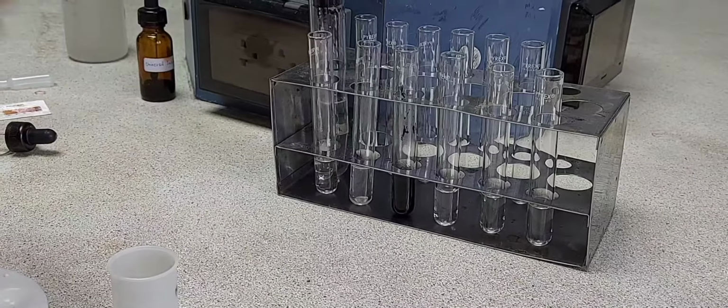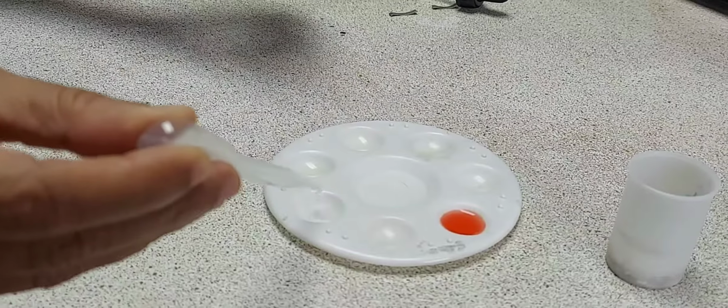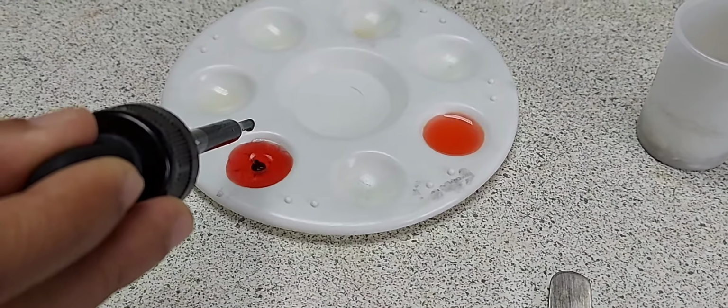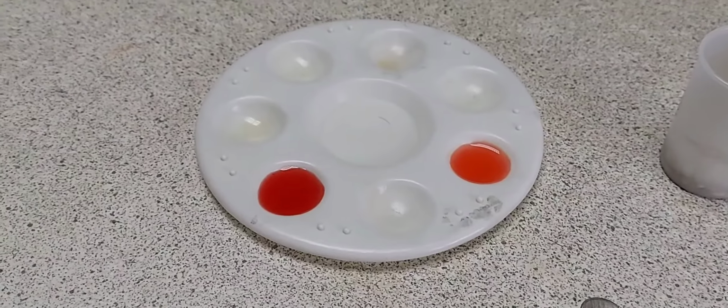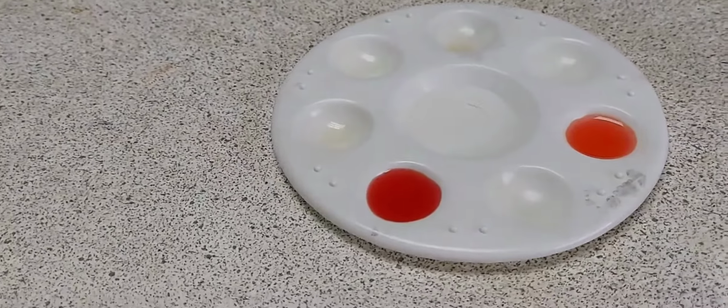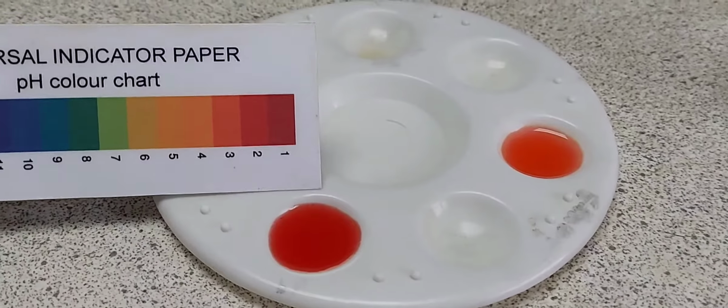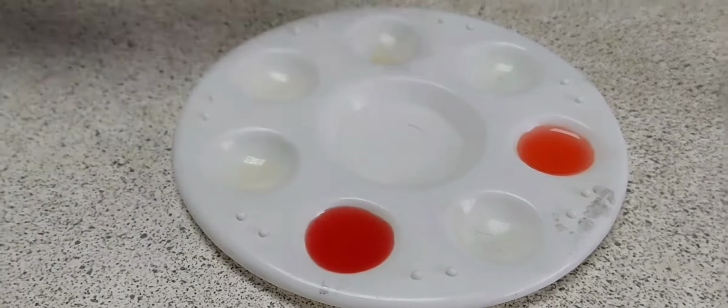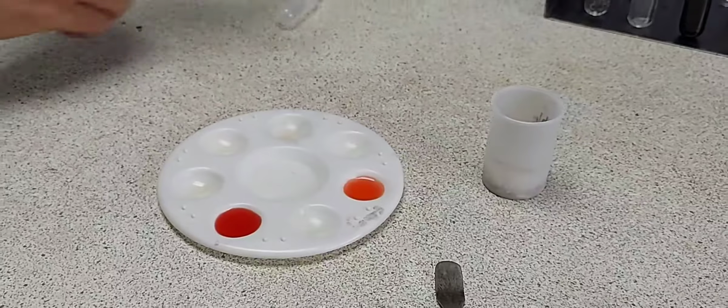I'm also taking a few drops of the hydrochloric acid in the spotting tile. I will be repeating the 4 experiments which I did with ethanoic acid, the same procedure. So a few drops of universal indicator into hydrochloric acid and determine the pH using a pH paper. This time the reading is 2.